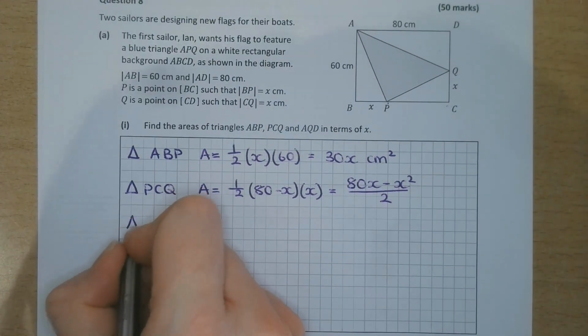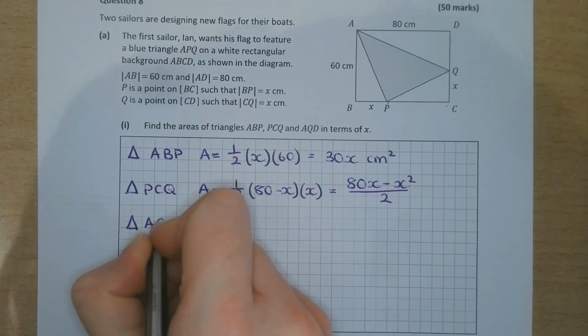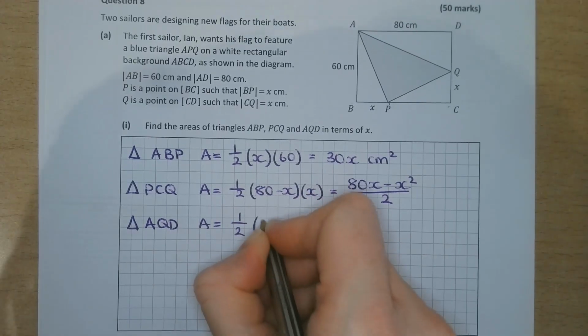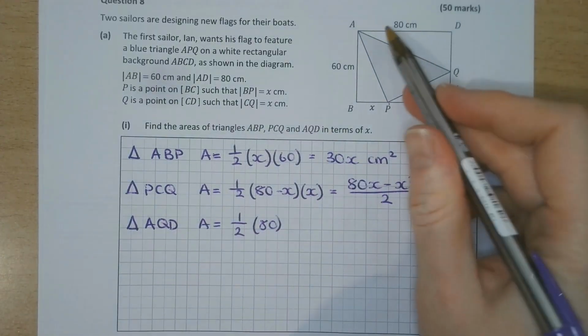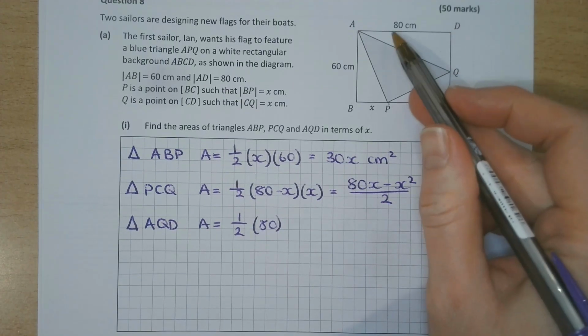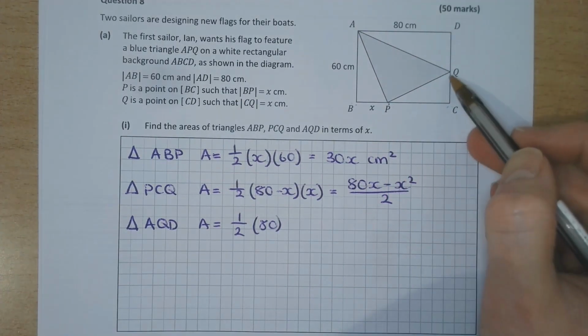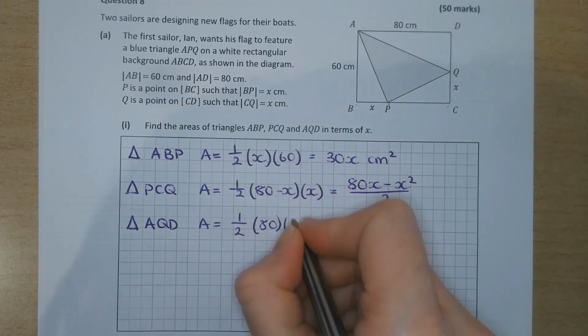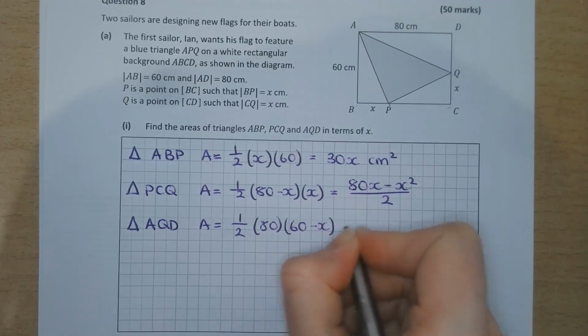And the last one, my triangle AQD, has an area of half 80. AQD is this top one here. We don't have this measurement, but we do know that this length here is 60 and this length here is x. So QD must be 60 minus x.